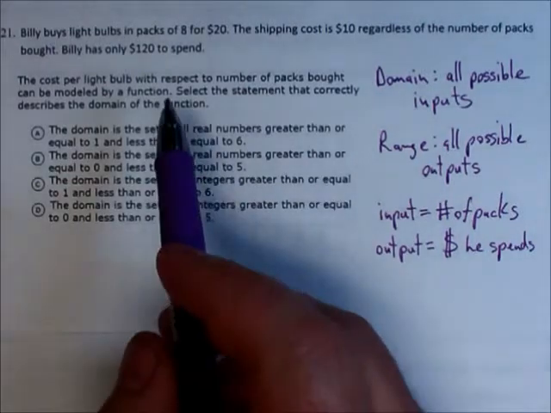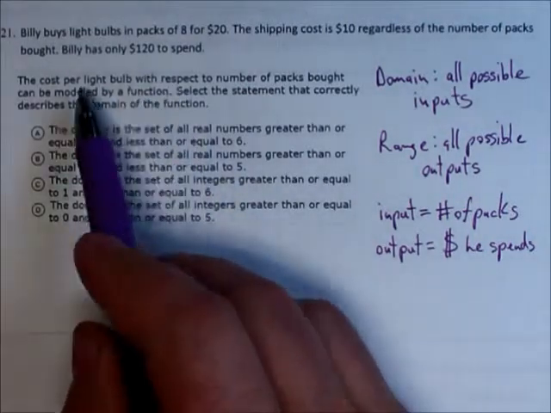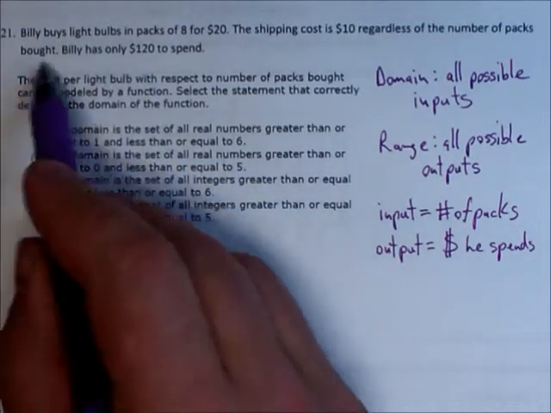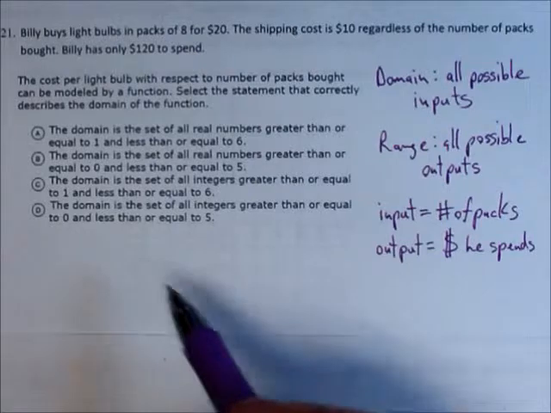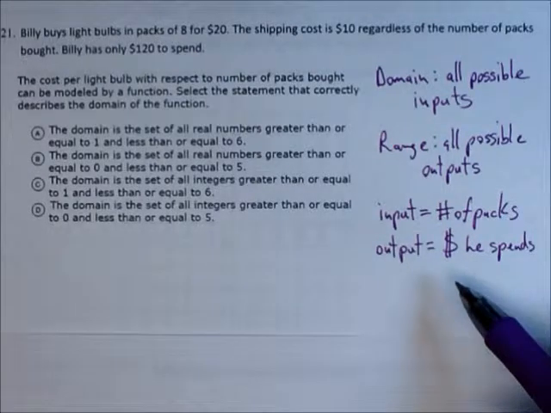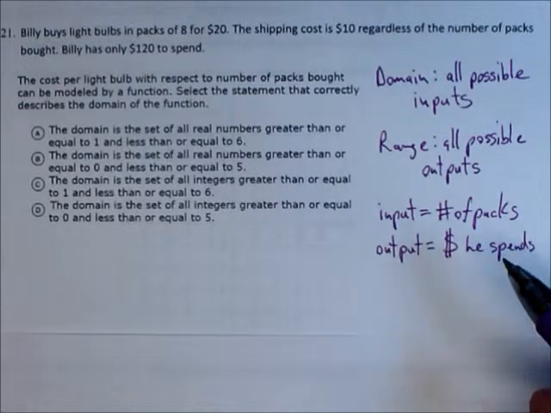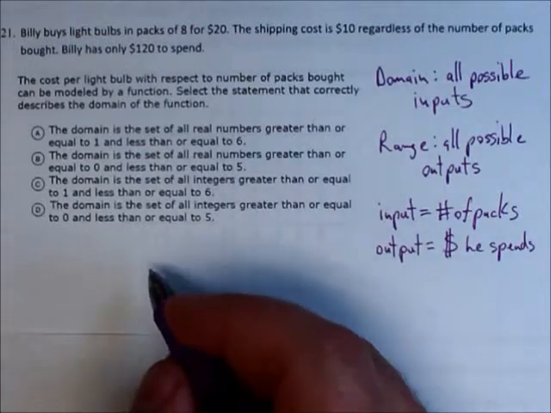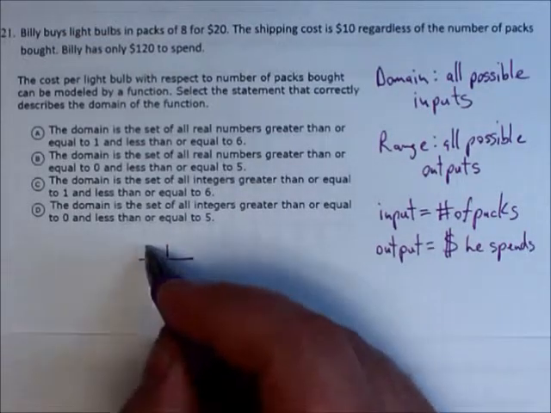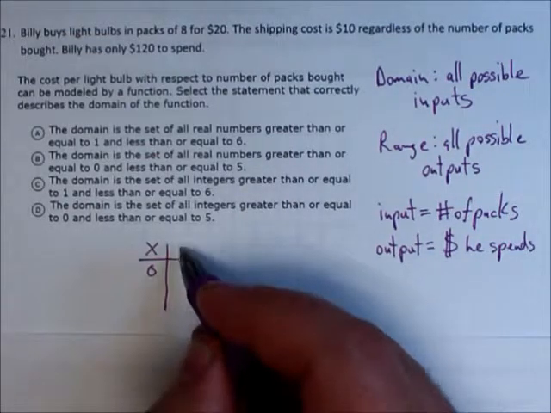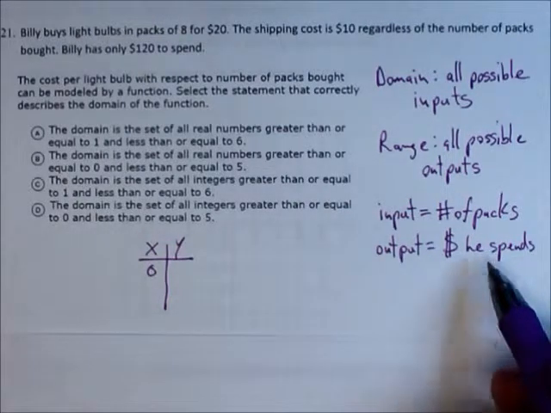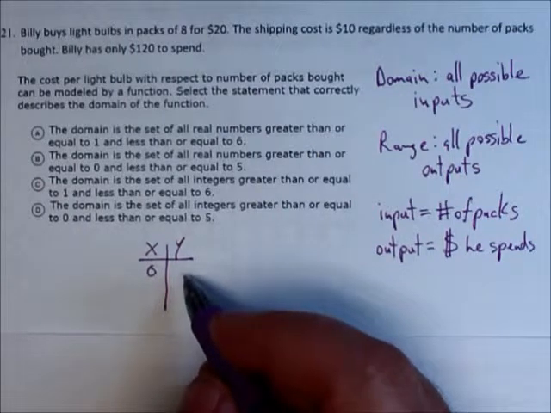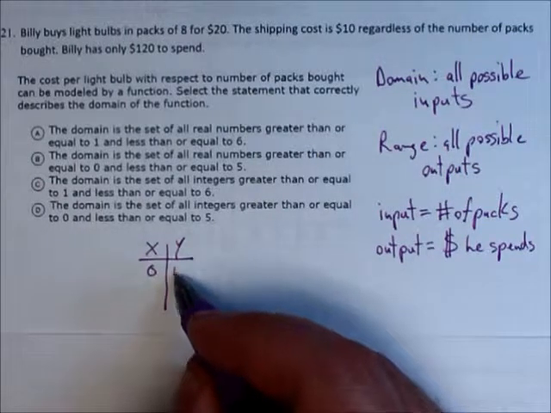So I'm reading this again, and I see that technically the output is really the cost per light bulb. But since this is only asking us for the domain and not the range, it's not really asking us about the output. I'm not going to worry about that so much in this particular problem. But so let's say he buys 0 packs. I'm going to stick with this output, the amount of money he spends. If he buys 0 packs, apparently it costs him $10.